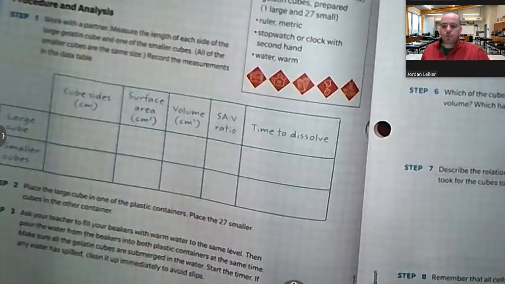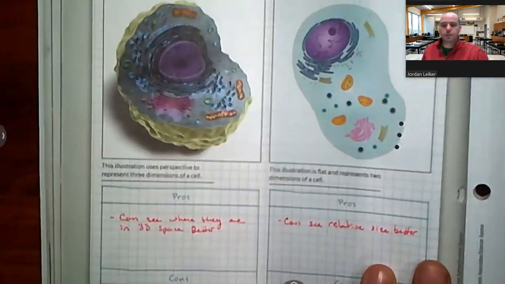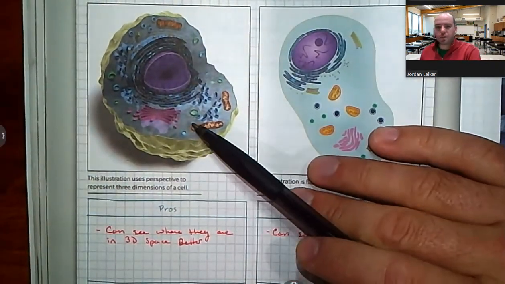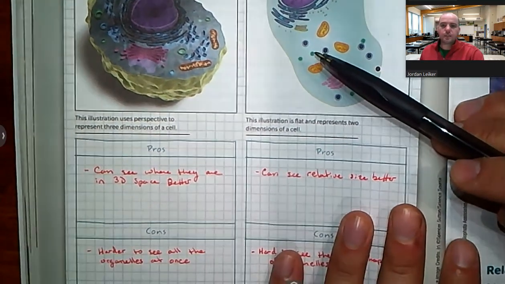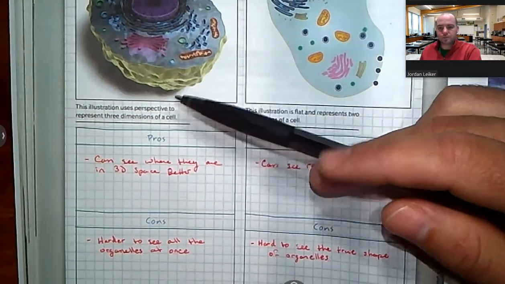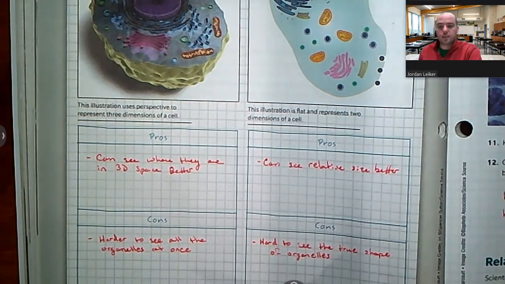If we flip the page, we're actually going to skip page 26 and 27 right now. So flip to page 28, and we're going to look at the differences between a 3D model of a cell, the 2D model, and some of the advantages and disadvantages of those. So if you look at the 3D model of the cell, some of the advantages are you can see where the organelles are in the 3D space better.